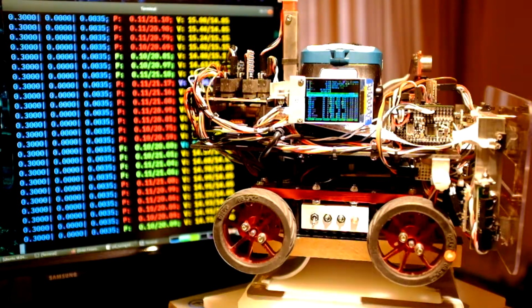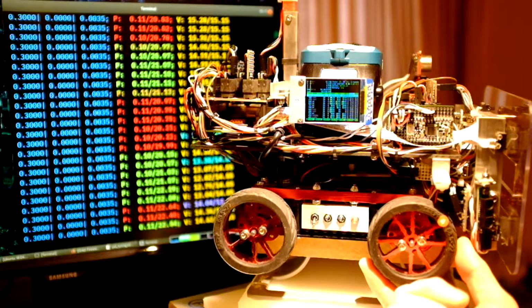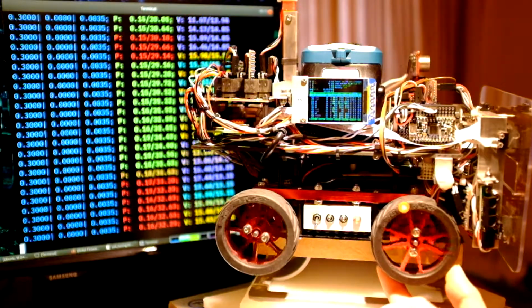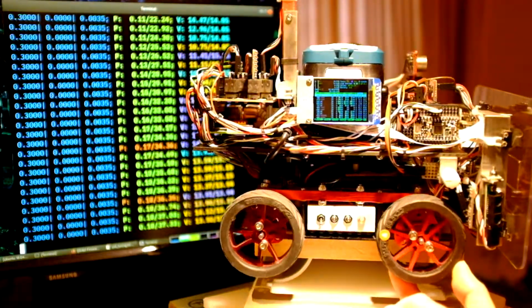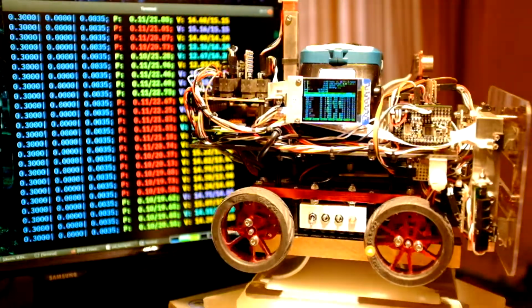But it works reasonably well for, I wouldn't say a first try, but I think we're on version 3 now. But yeah, it's getting there.